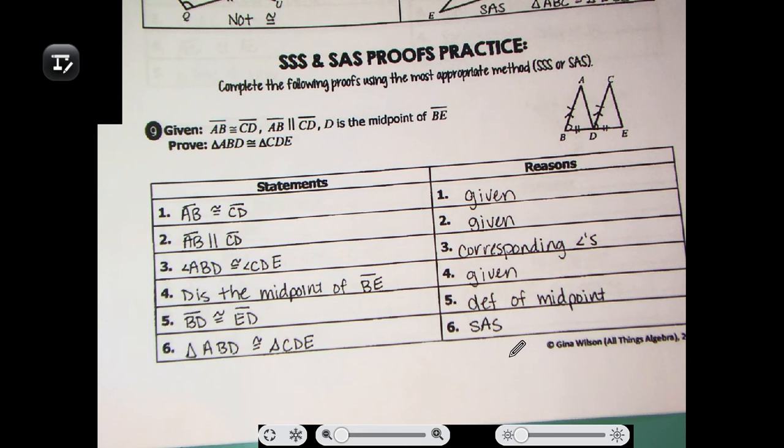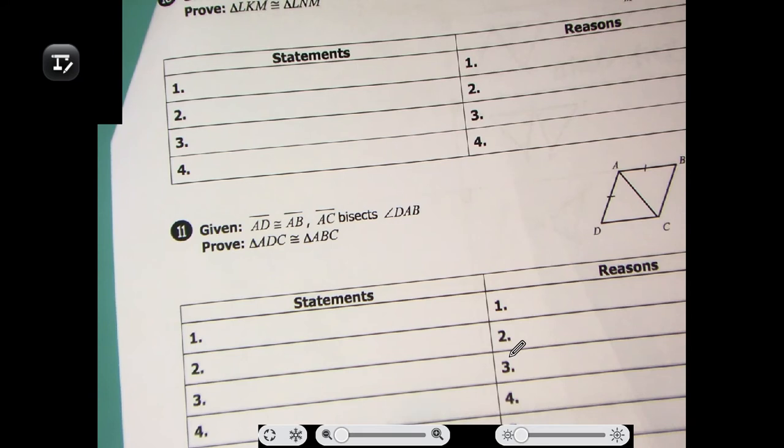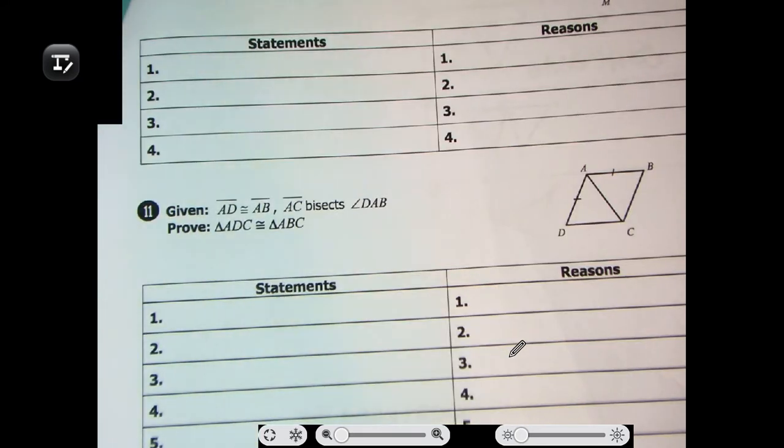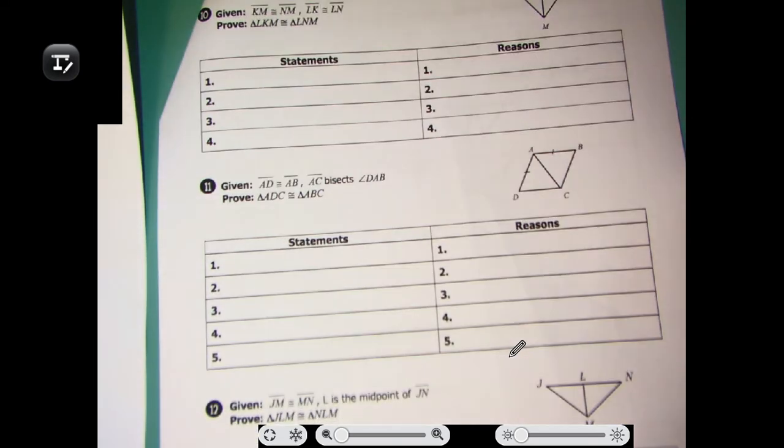So take a moment, pause if you need to get all of those copied down. And I'm going to go on and show you the back page, which has three proofs on there. So if you need to pause to copy those down. And here's our last page. So the back of your paper has these three proofs. And yes, I'm going to ask you to try all three of these proofs.